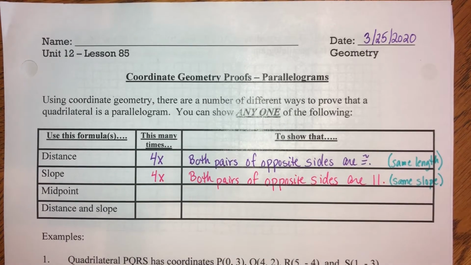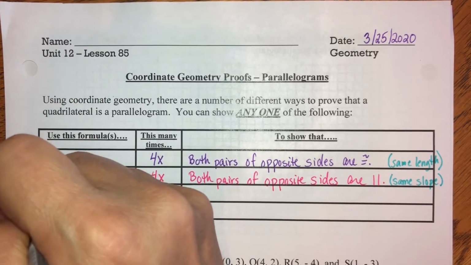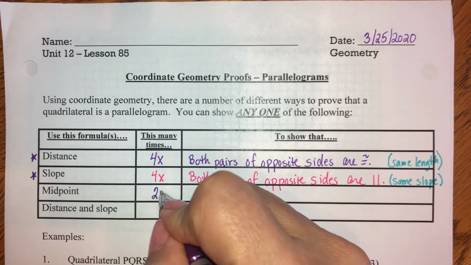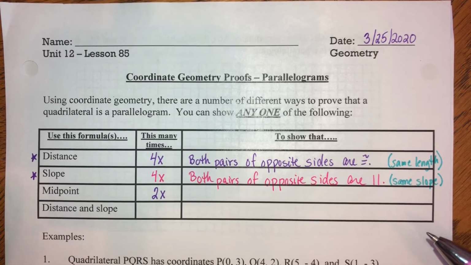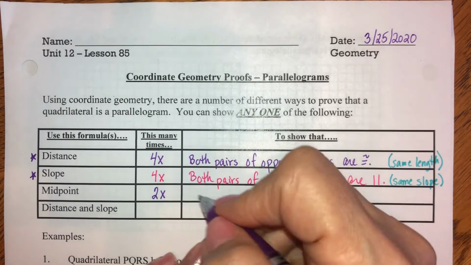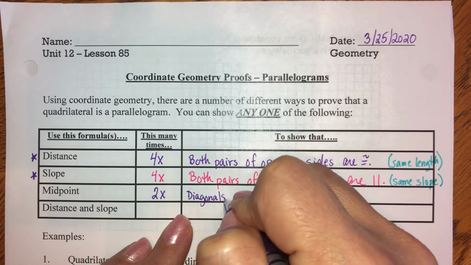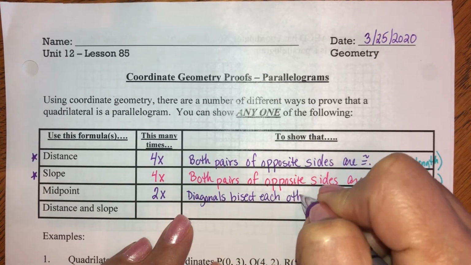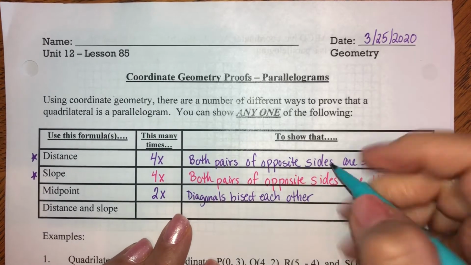Now, there are still another couple of options besides that, but I have to tell you that these two are my favorites. They're the ones that most people gravitate towards. But for another option, if you like the midpoint formula, the nice thing about using midpoint formula here is that you only have to do it 2 times instead of doing 4 things like the others require. And what we would do here is we'd be showing that diagonals bisect each other. And the way that you do that with midpoint formula is just to show me that both diagonals have the same midpoint.